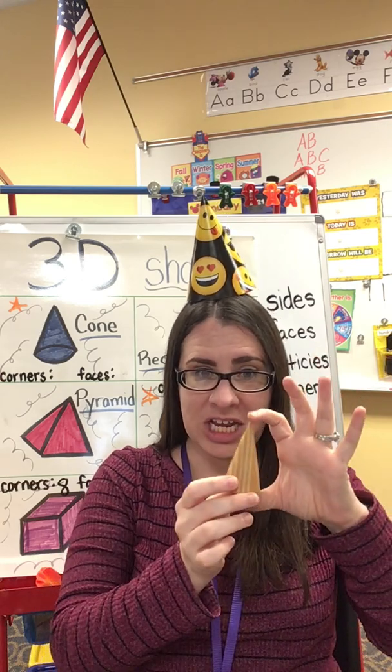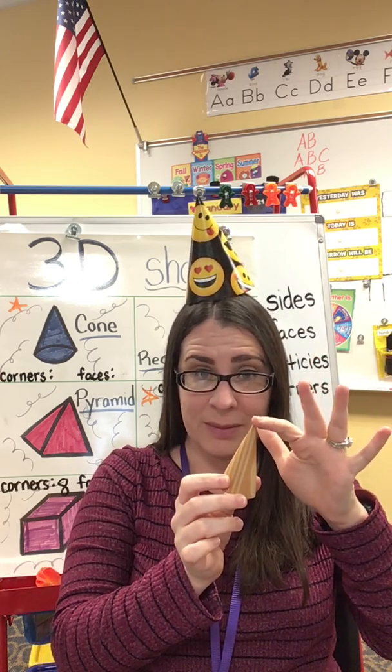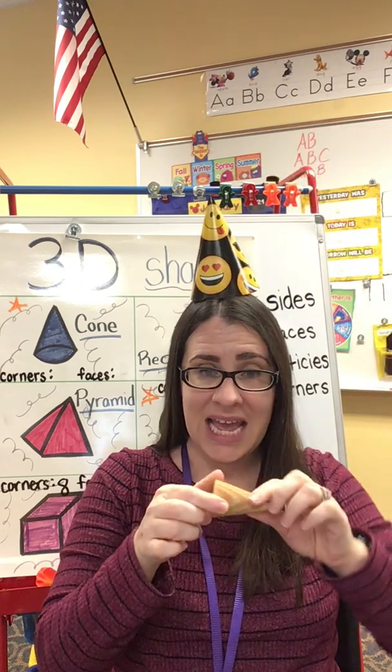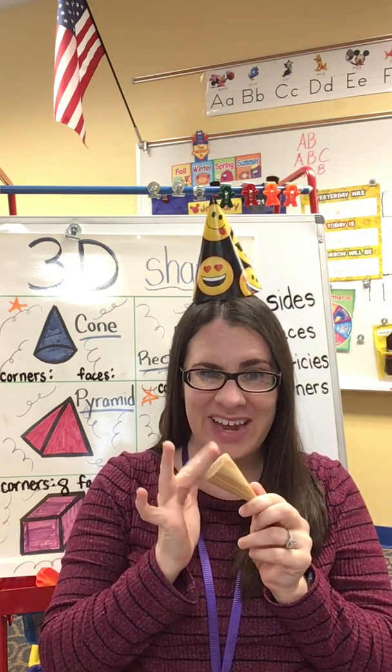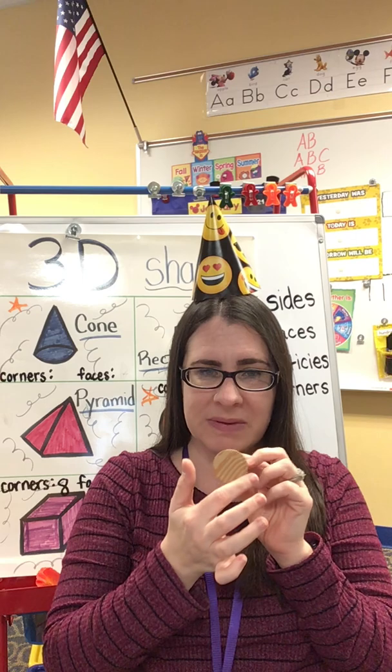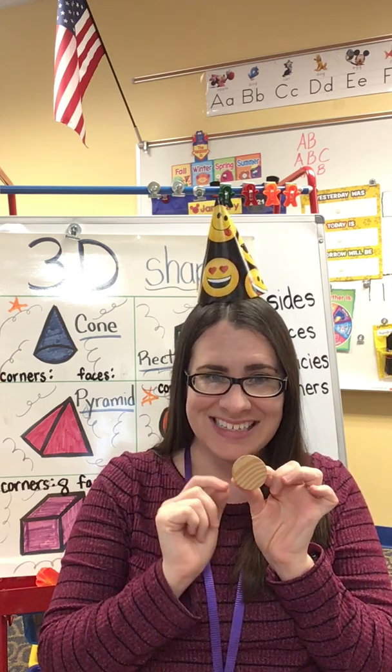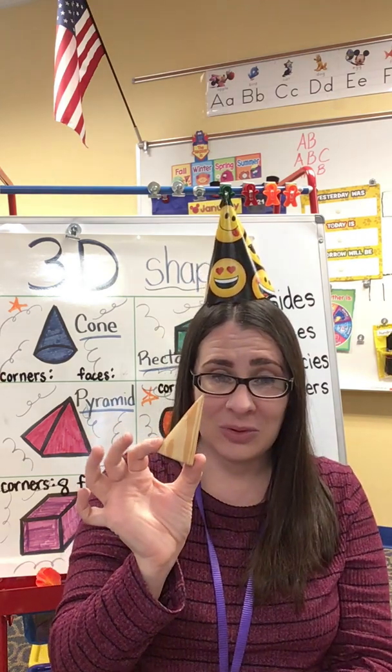So a cone is a shape. It's got a pointy part at the very top, kind of like my hat. And it's got one flat face or one flat side. And what shape is that side? Yes, it is a circle. And this is what a cone looks like.